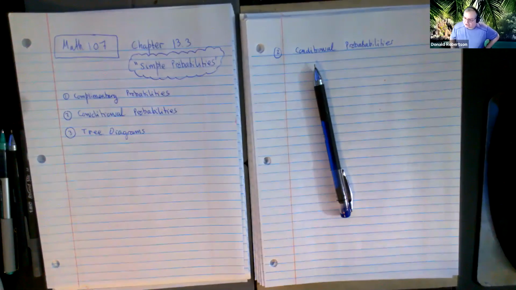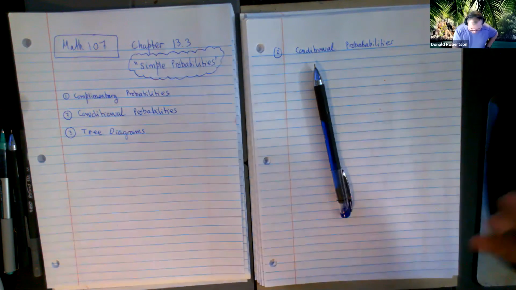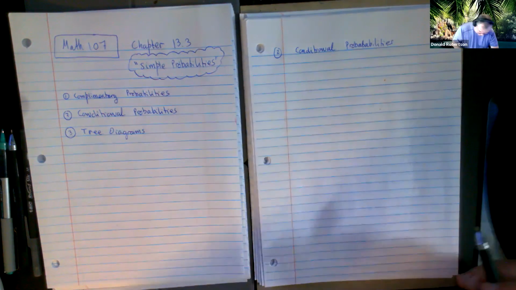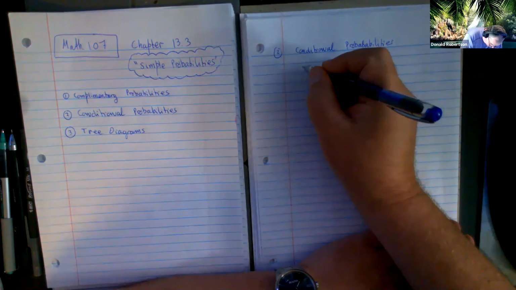What we're going to do now is look at what is called conditional probability. And that's really how probabilities can change if you're given a piece of information. Now, I said could change because sometimes the information doesn't help. So let's do cards.